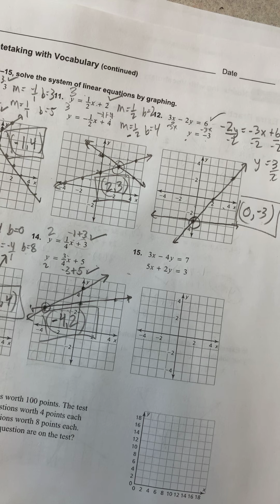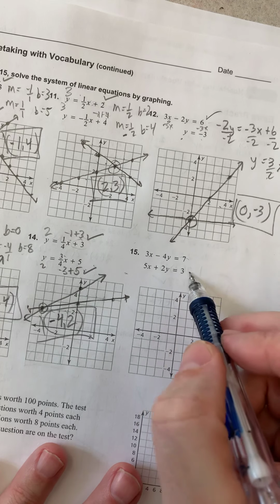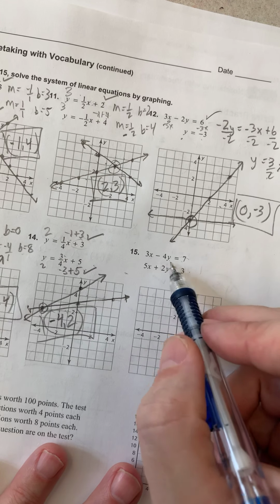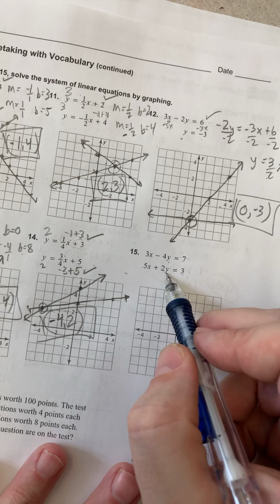Now on this last one, we got to be careful because you will get some where your graphs have to be extremely accurate. This doesn't lend itself nicely to intercept form because 7 is prime and it's not evenly divisible by 3 or 4, and neither is this 3 divisible evenly by 5 and 2.